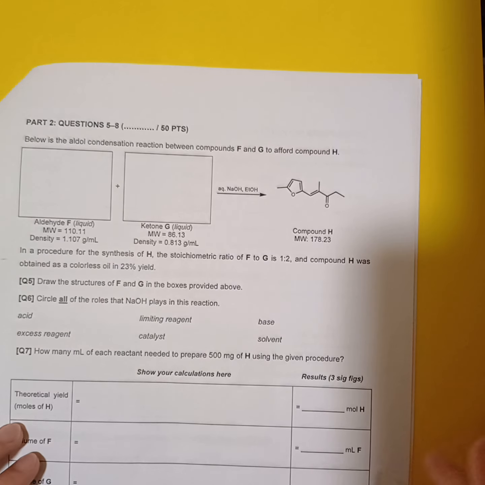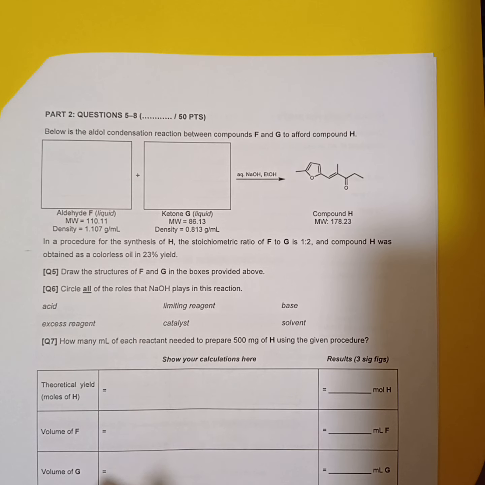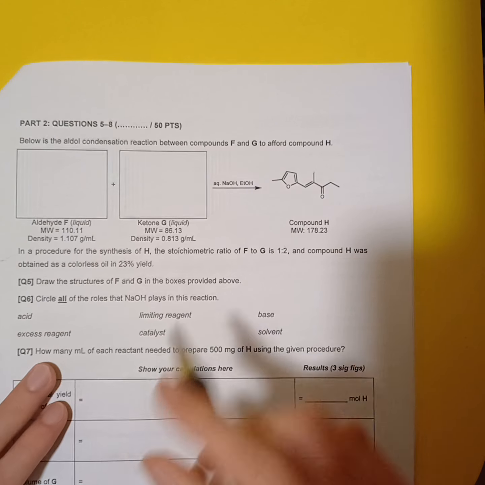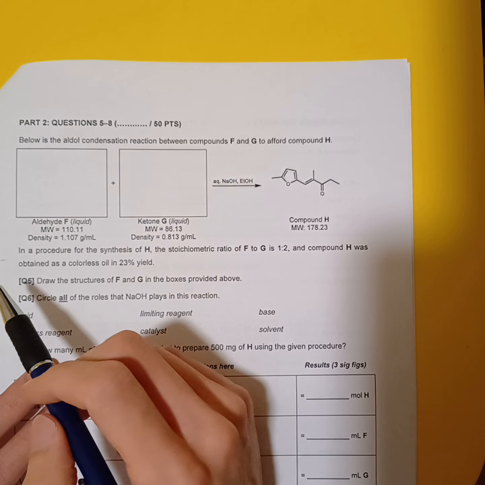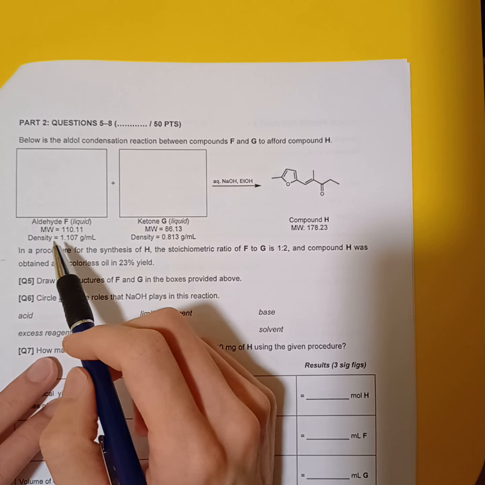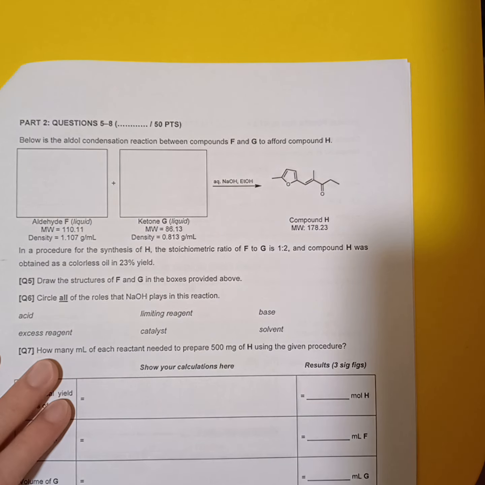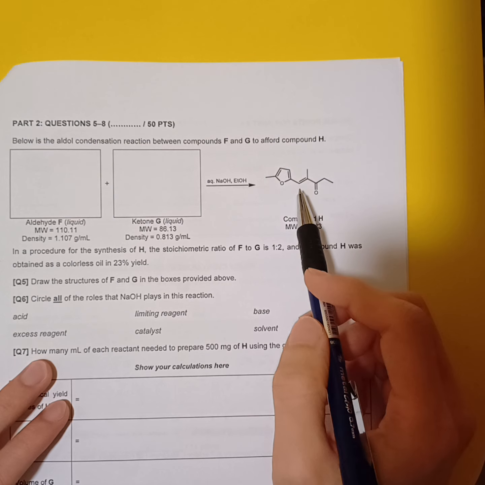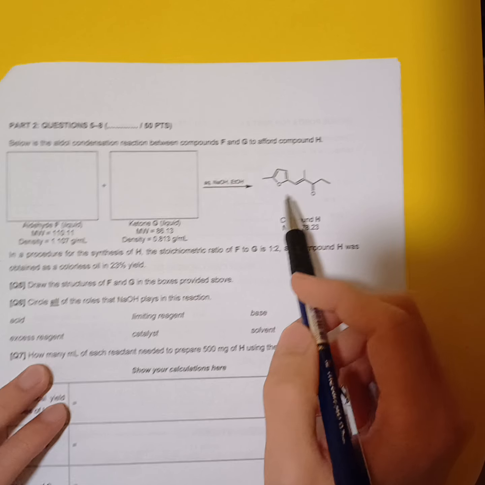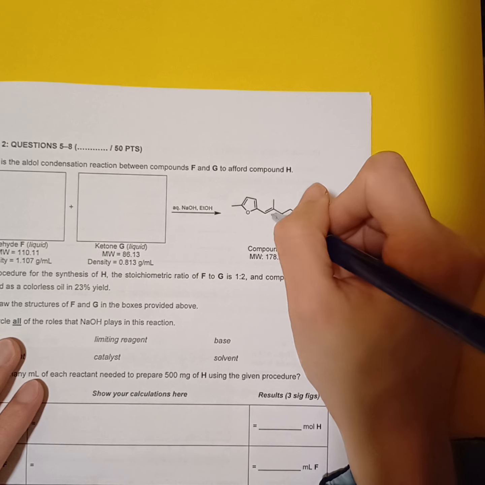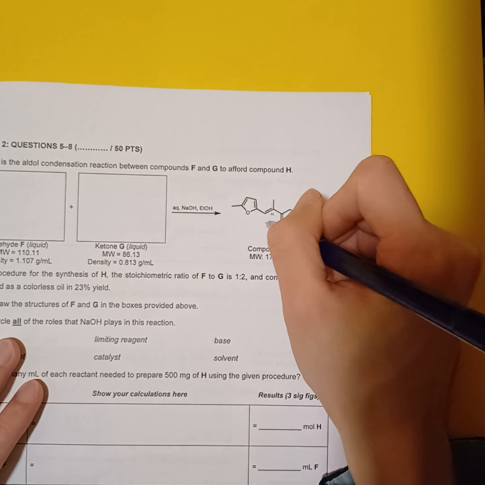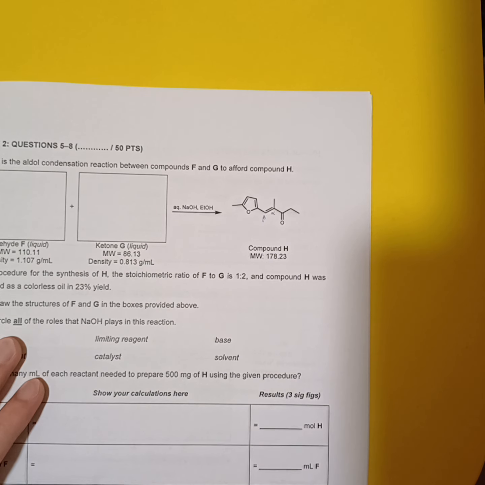Okay, now we move to part 2 about the aldol condensation reaction. So I give you 2 boxes, right? One for the aldehyde and one for the ketone starter material. So you need to disconnect the bond. You can see that this is the alpha beta unsaturated carbonyl compound.